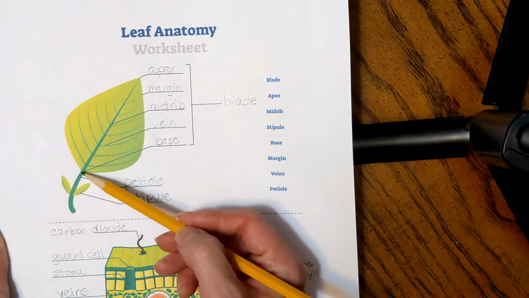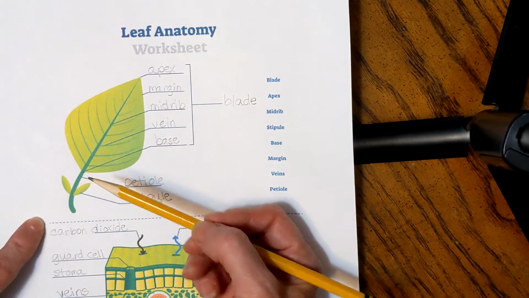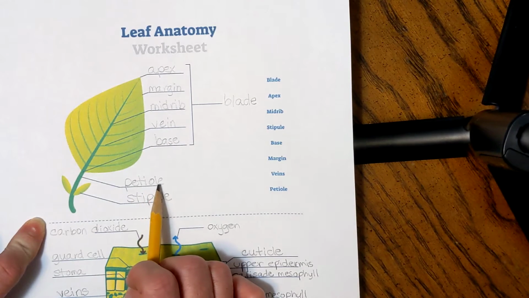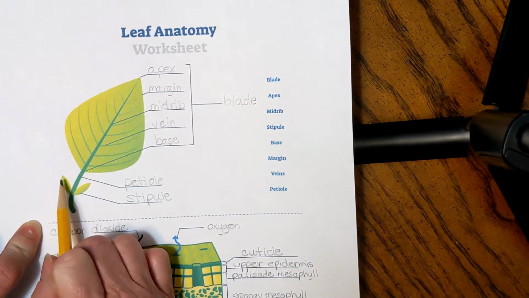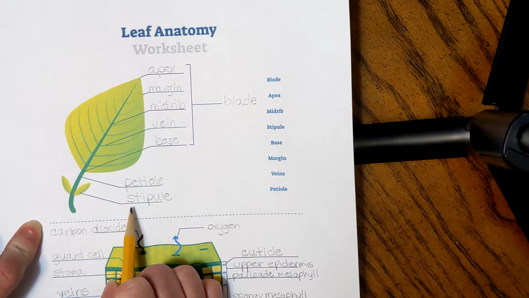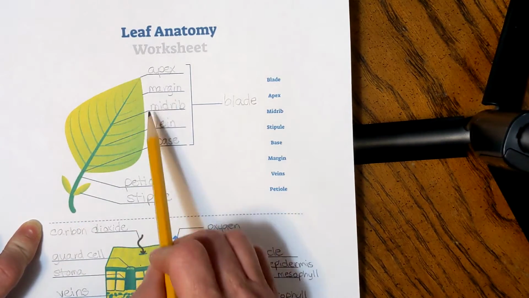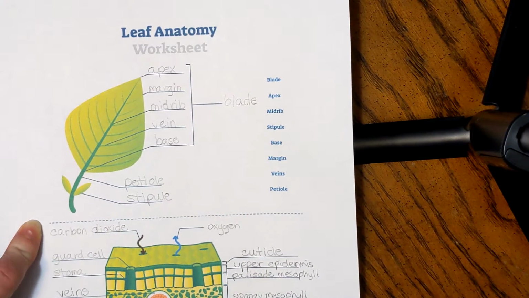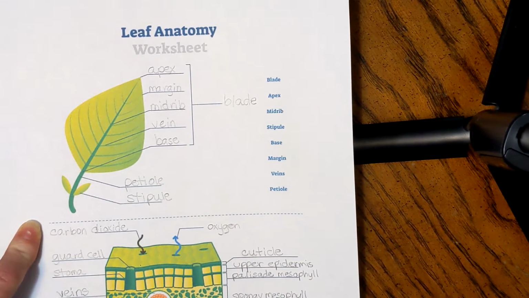And then as this extends out, it's sort of like what we would think of as a stem, the stem of the leaf, but it has a specific name. It's called the petiole, P-E-T-I-O-L-E. And then right here, the sort of little leaflets that are on the petiole below the main part of the leaf, those are called the stipules. And then the leaf altogether, it's called the blade. Okay, so there's your leaf anatomy for the external structures of a leaf.